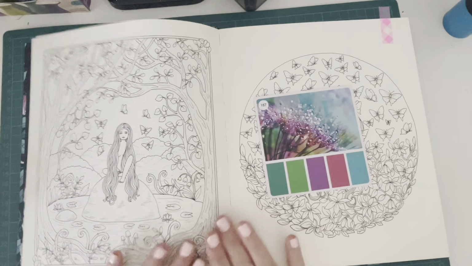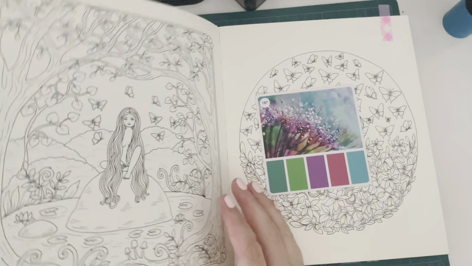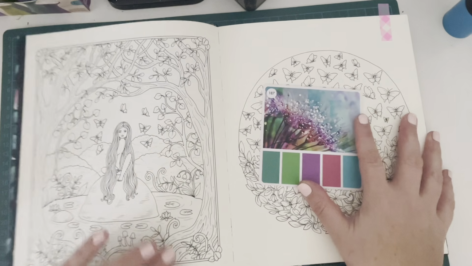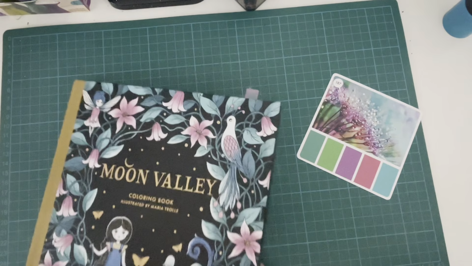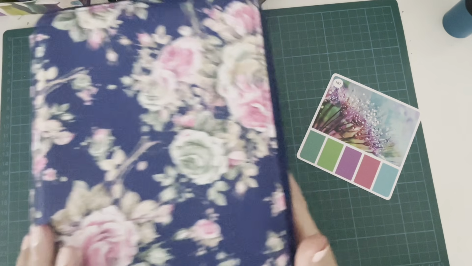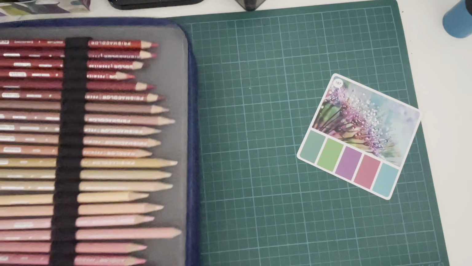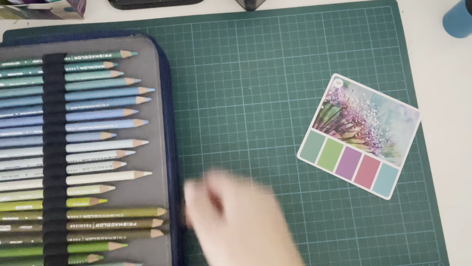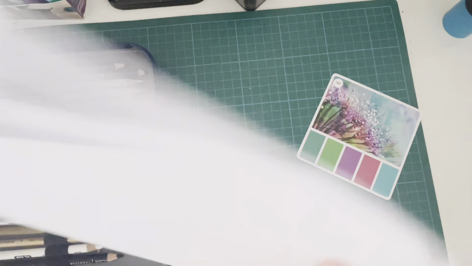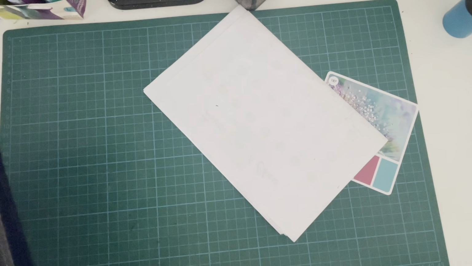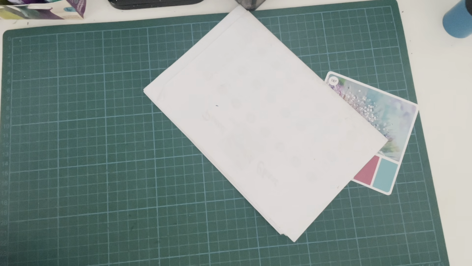Okay, so in this book I've been using my Prismacolors, and I do like using my Prismacolors in this book, so I'm going to continue that with these pages. So I'm just going to pop the book aside, and I have my Prismacolors here in my case, and I'm just going to open it up, and I'm going to pull out my swatch chart, which I keep inside the case, and it does get a bit messy, but it's not the end of the world.